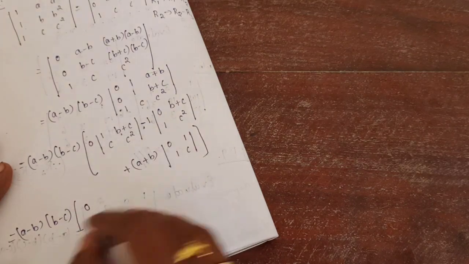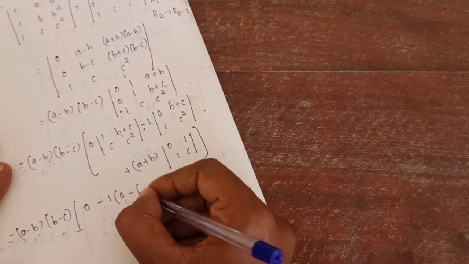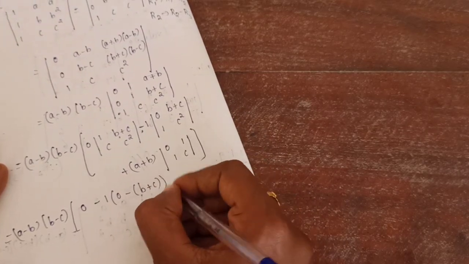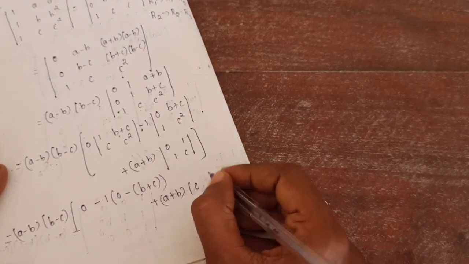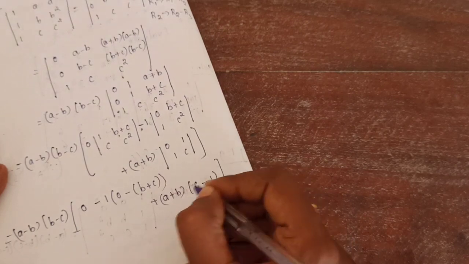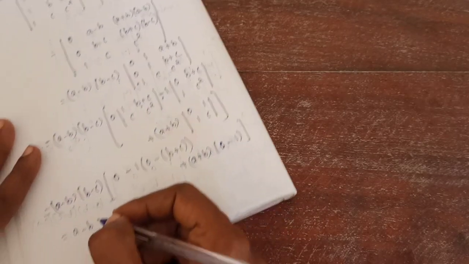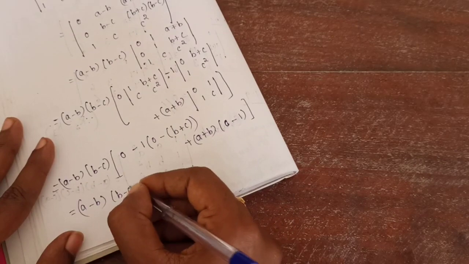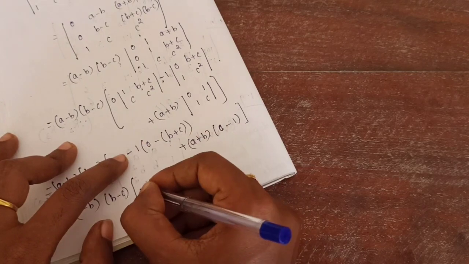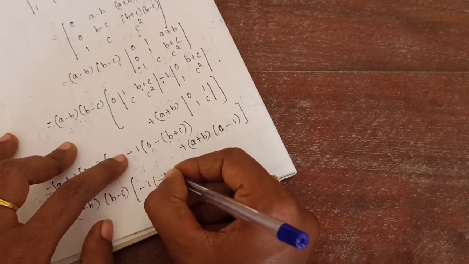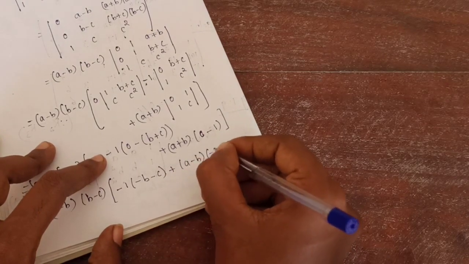So anyhow this determinant fully will become 0. Then minus 1 into 0 into C square means 0. Minus of B plus C. Correctly. Okay. Then plus A plus B into, then 0 into C means 0. 0 minus 1. That is equal to A minus B into B minus C into, the 0 we can leave. That is with minus you need to multiply. Okay, before that, minus 1 into minus B minus C. Then plus A plus B into minus 1.